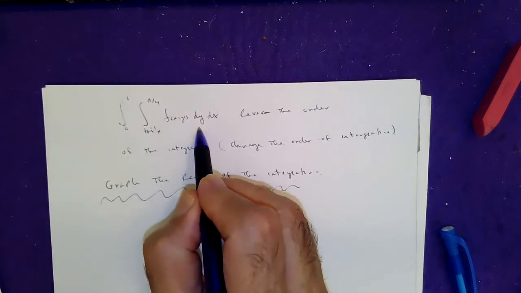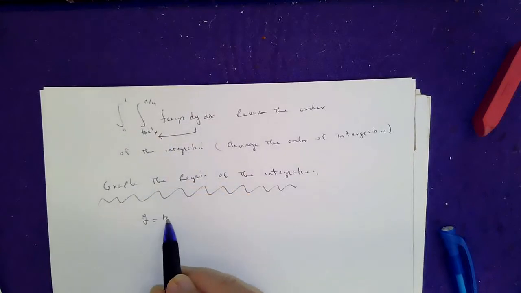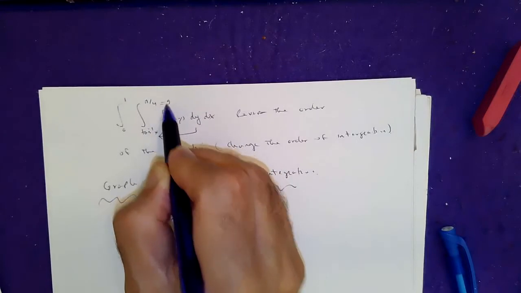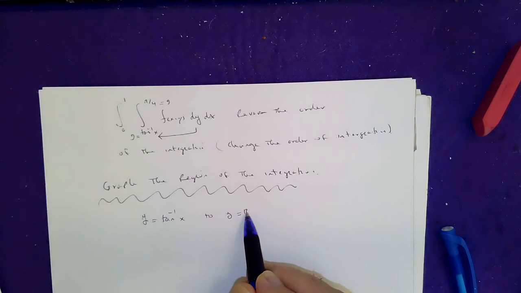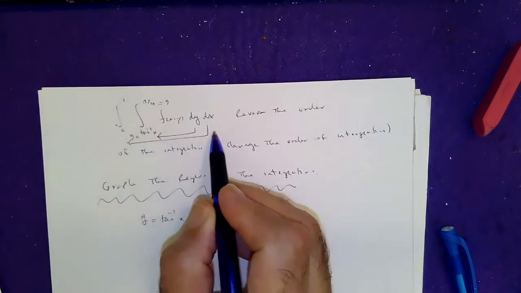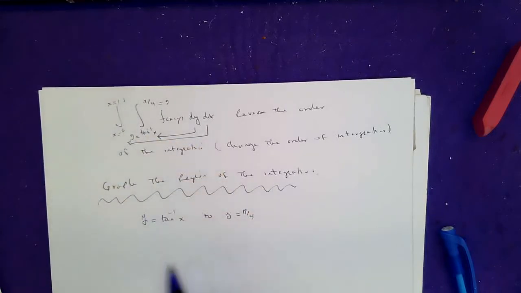So by the looks of it, y goes from tan inverse of x to pi over 4, and then dx, which stands for limits of x, x goes from 0 to 1. Is that right?